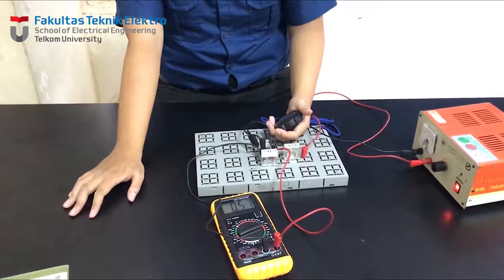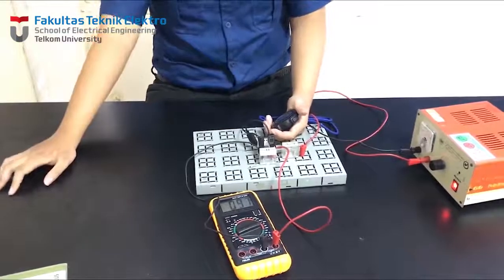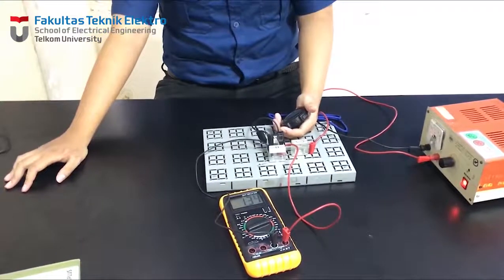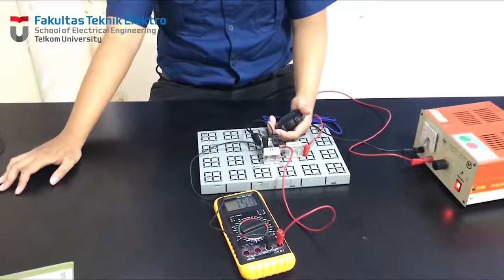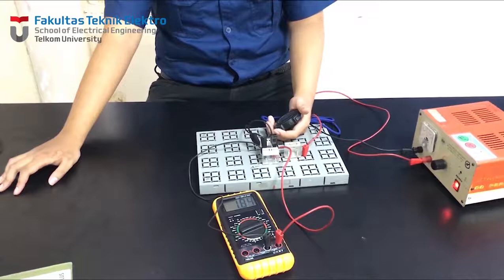The first 10 seconds, we get 0.83 volt. On the 20 seconds, we get 1.66 volt.